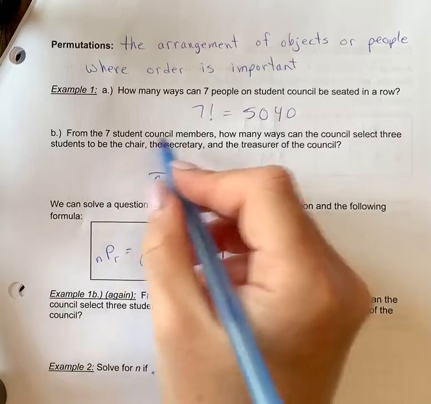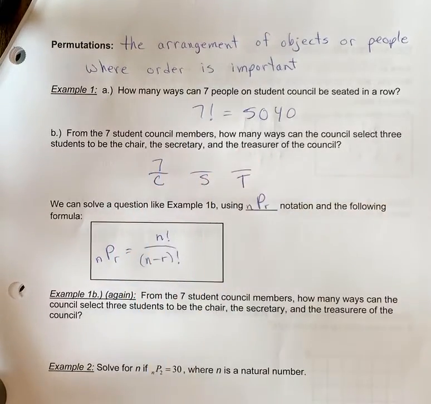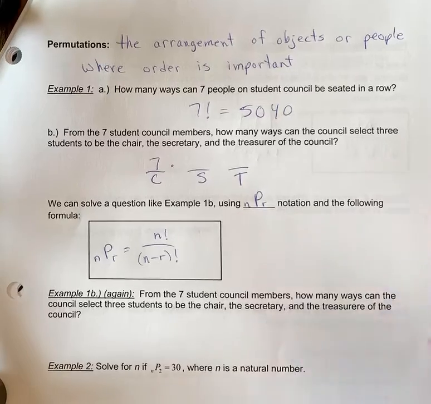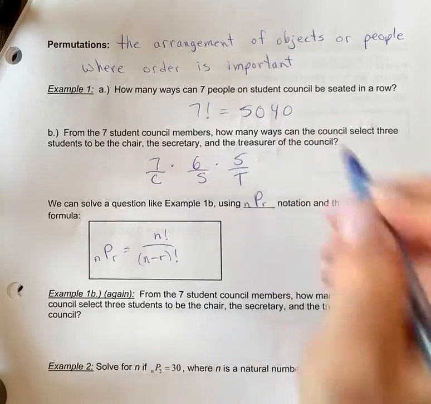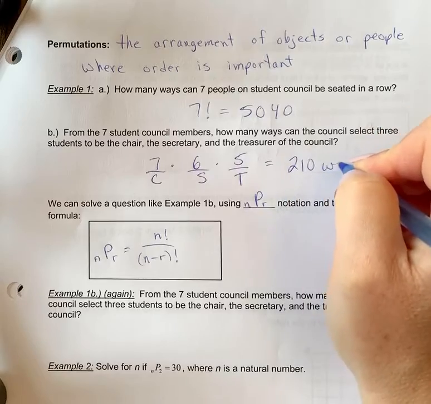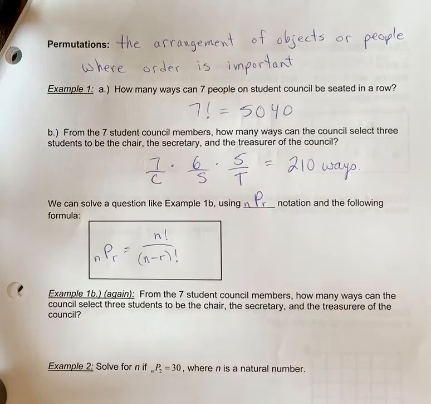So I have 7 members, so I have 7 people that could be the chair. Then I've chosen one of those people, so I have 6 options left. So I have 6 people that could be the secretary, and then I only have 5 people to choose from now, so I have 5 that could be the treasurer. So multiplying this, that can be done in 210 ways.